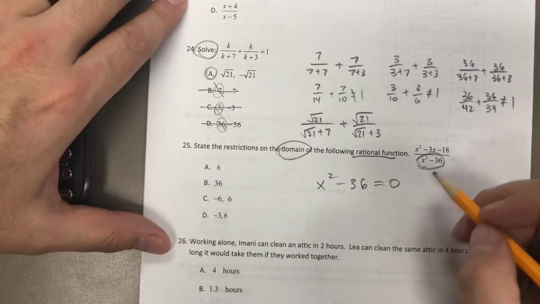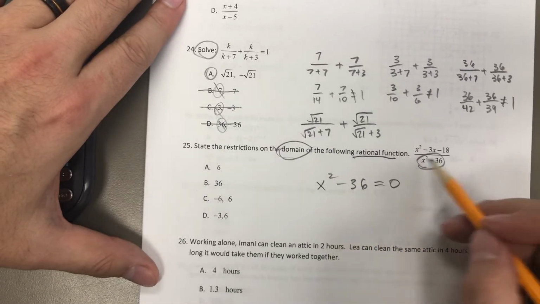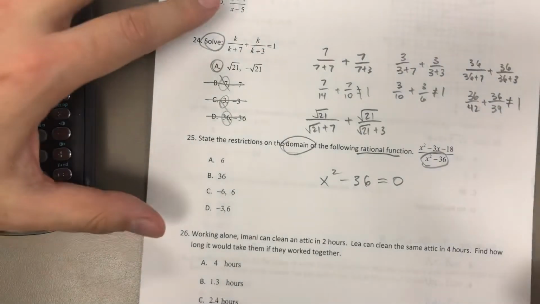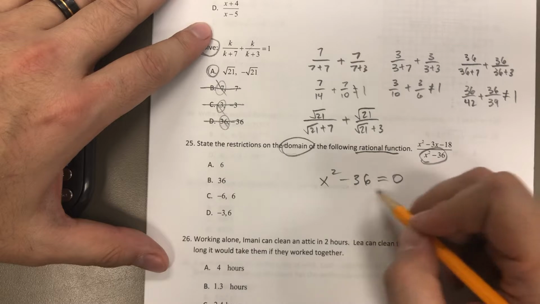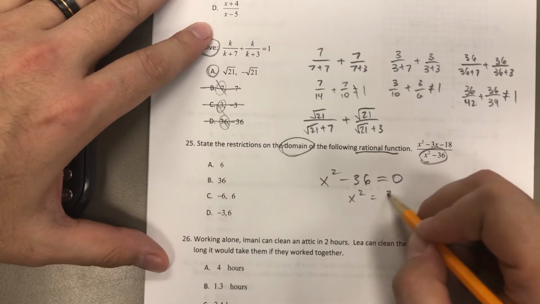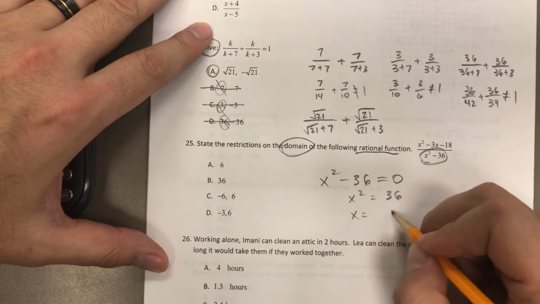Because the reason that works out is because the denominator can't be equal to 0. So we're looking for x values that get you 0, which break the math rules. So let's get the x value by itself. Let's add 36 to both sides. So we get x squared equals 36. And then take the square root of both sides. So I get x is equal to 6.